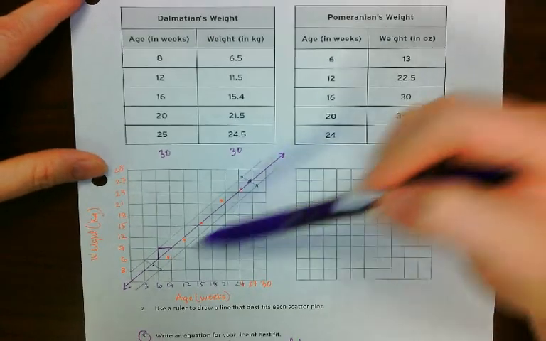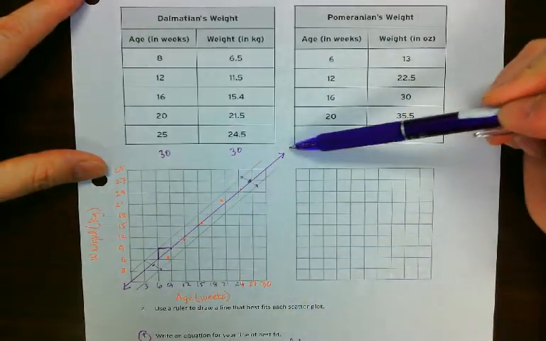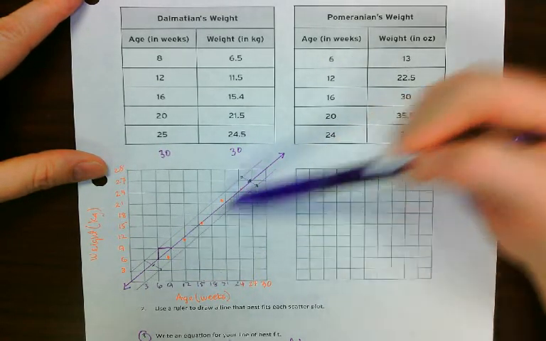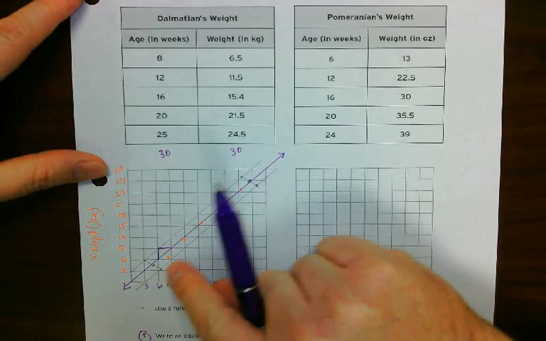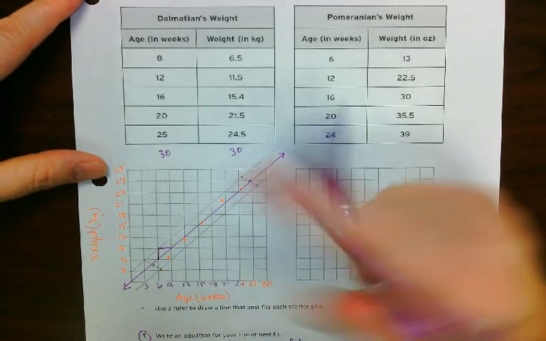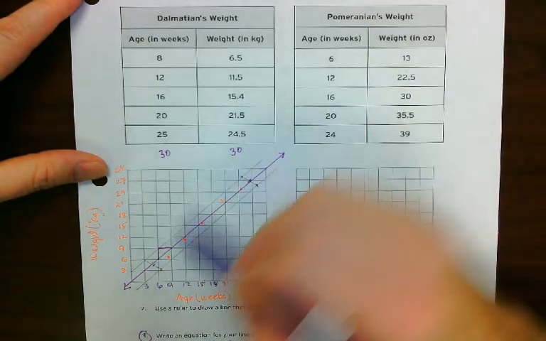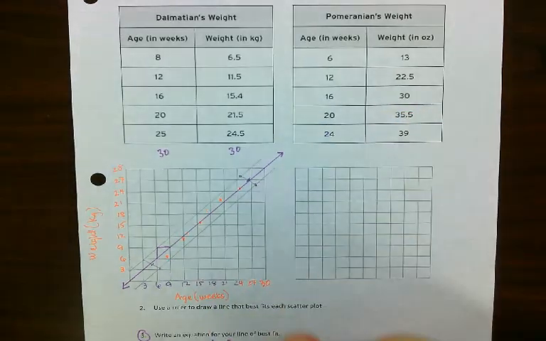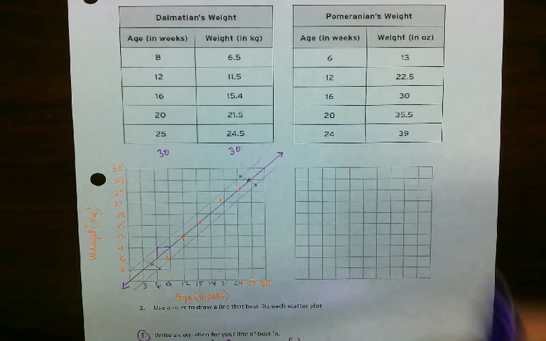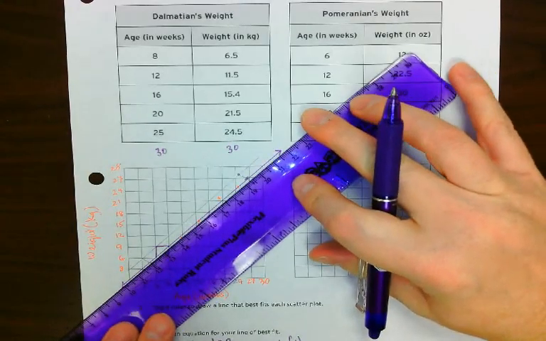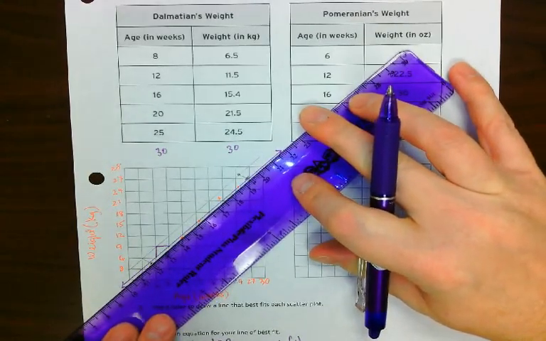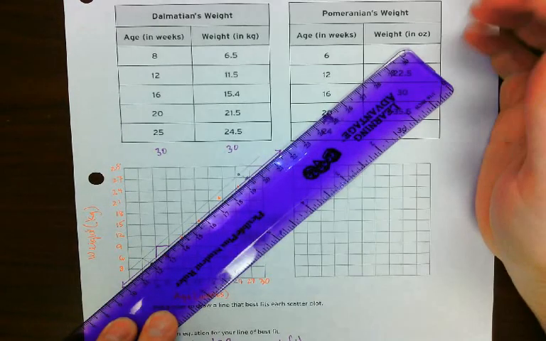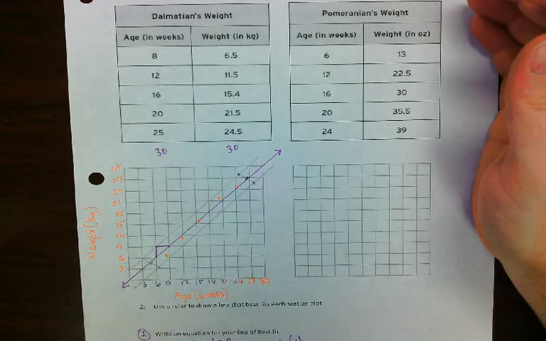Now the line of best fit is the line that represents the data. It's a rough estimate of the data, and the reason I want to create a line of best fit is so I can predict future events. When we plotted all of our points, we took our ruler and decided where most of the points fit close enough to the line, and from there we drew our line of best fit.